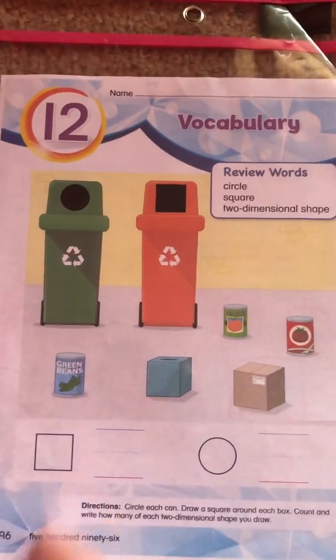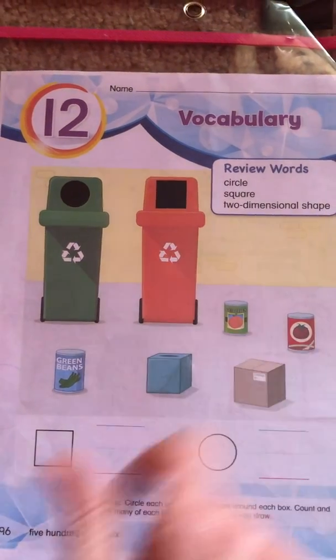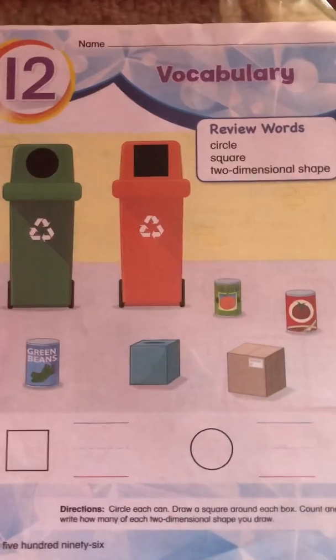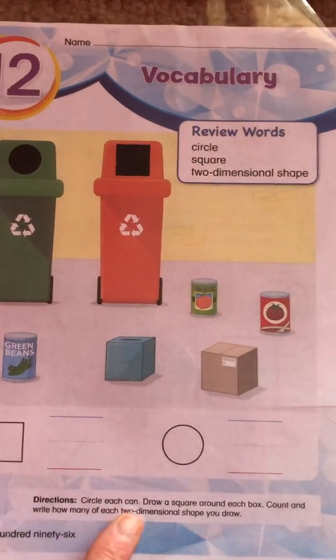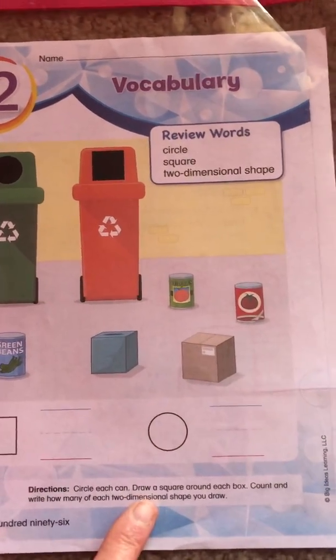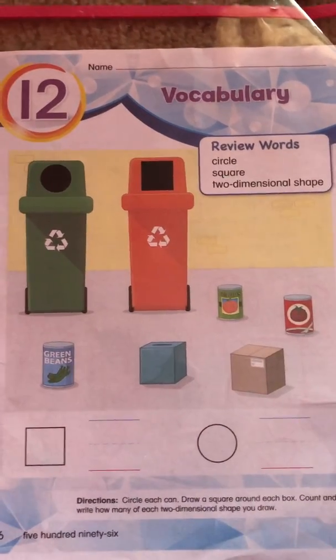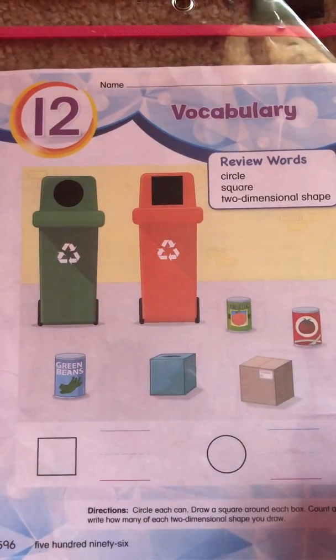Take a look at our directions. Do you see these 3D items? Can you tell what these are? Cans and boxes. The directions say circle each can, draw a square around each box. Okay, so circle the cans. You go ahead and do it before I get it done.